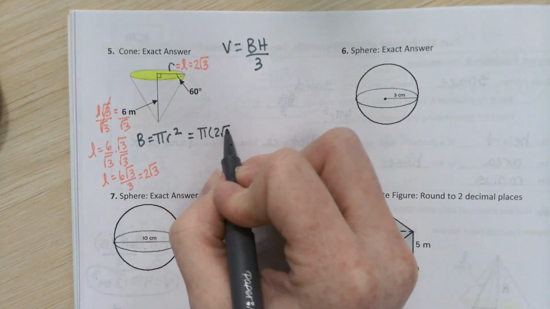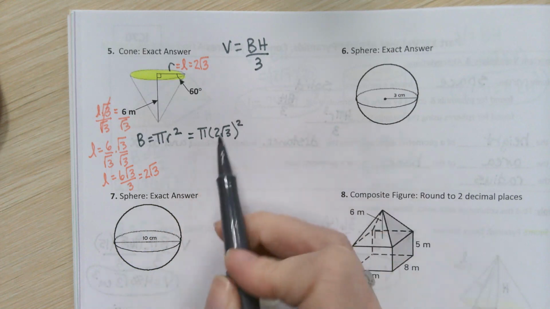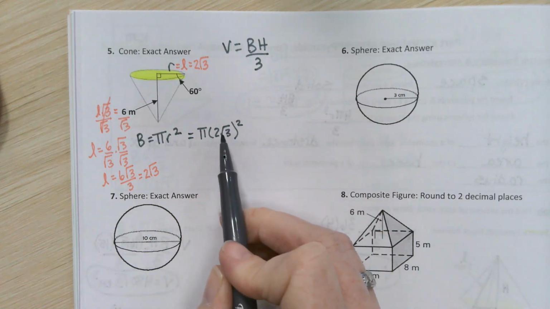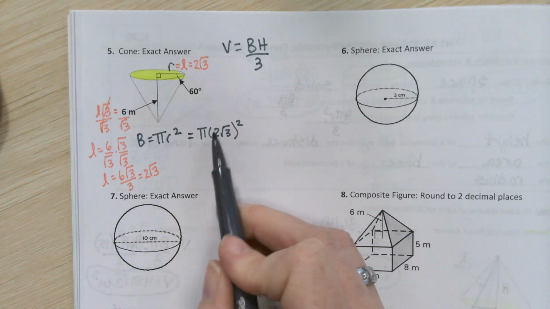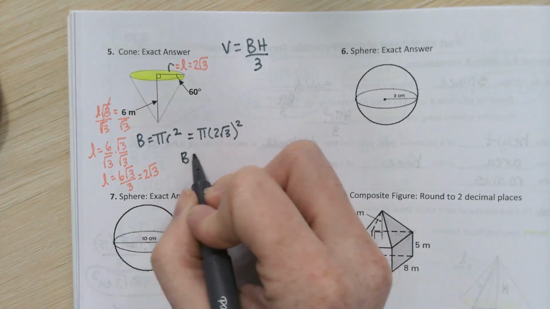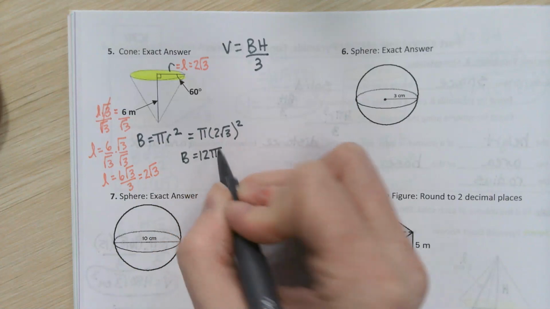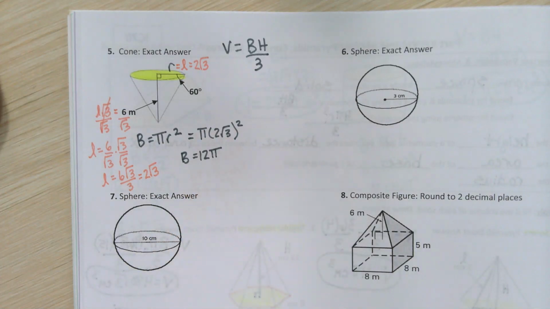Now remember, squaring those radical expressions can be a little bit tricky. So we're going to square the 2 and the root 3. That should give us 12. So our base area for this cone will be 12 pi.